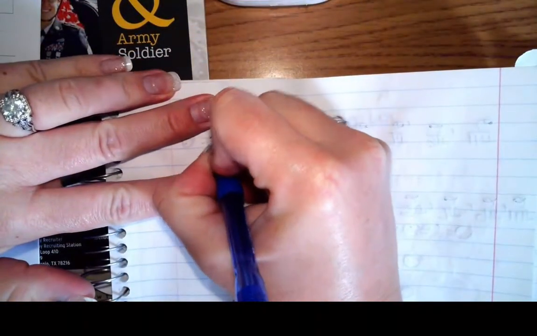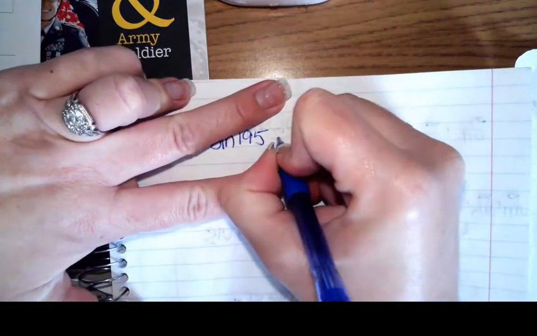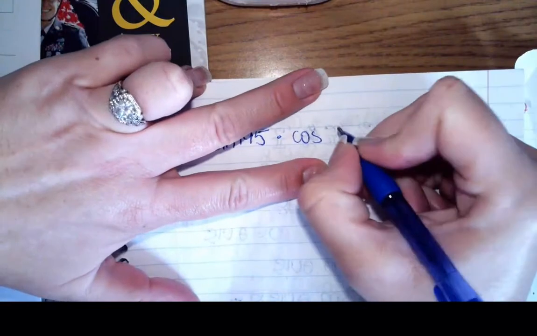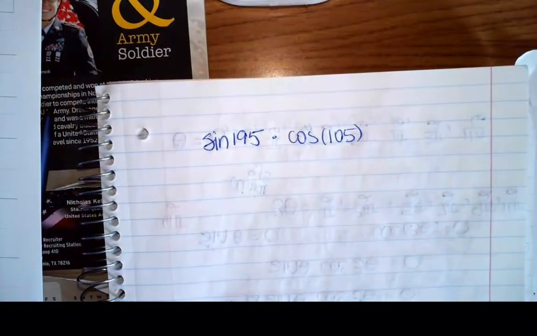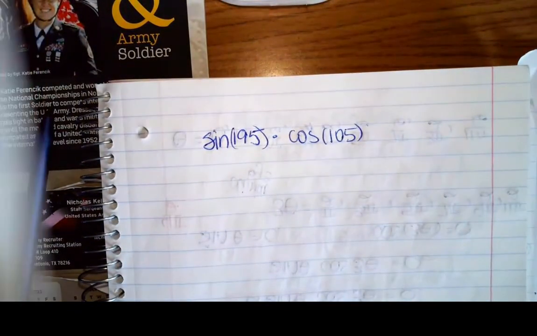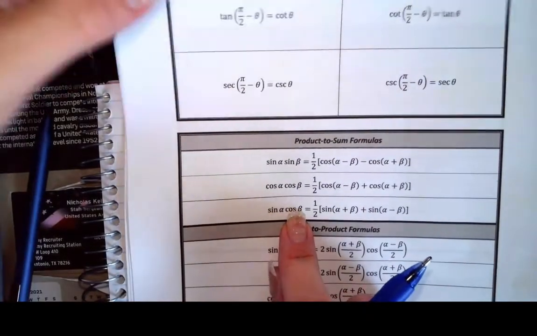So I've got the sine of 195, which is not a benchmark angle. And I'm going to multiply that times the cosine of 105, which is not a benchmark angle. So when I look at this, I notice that it's a multiplication of sine alpha times cosine beta.